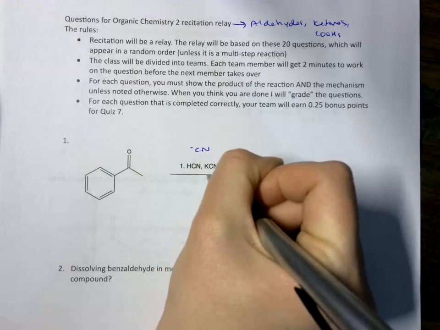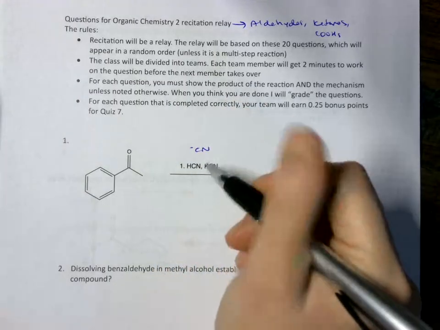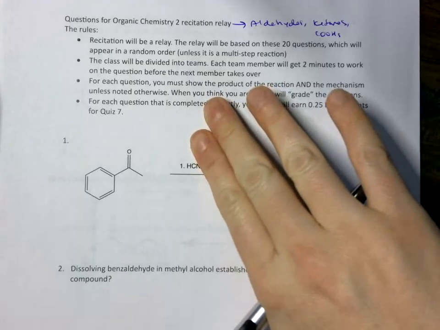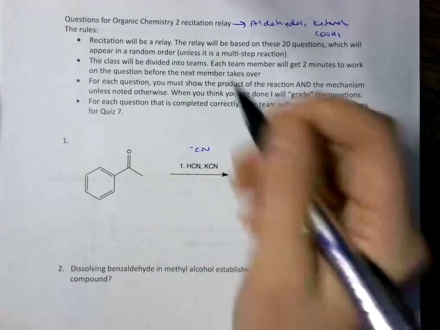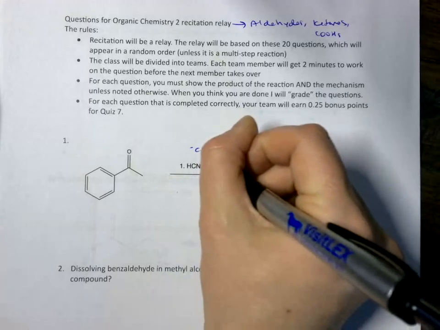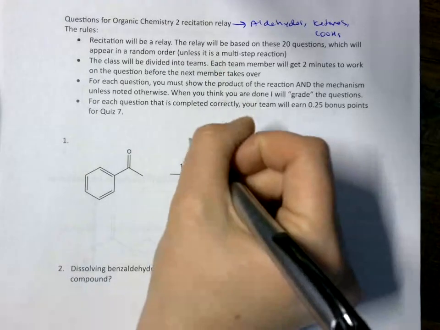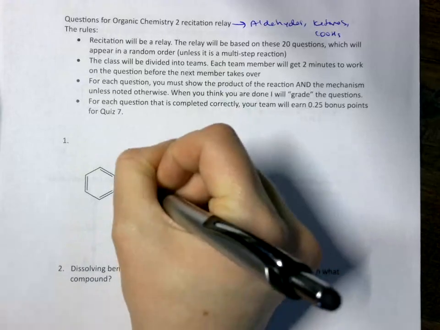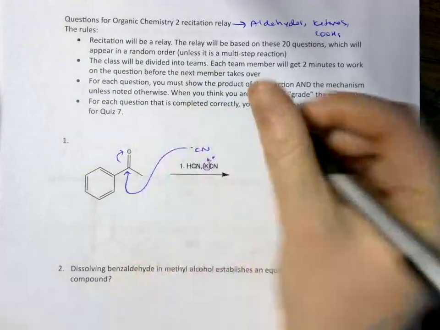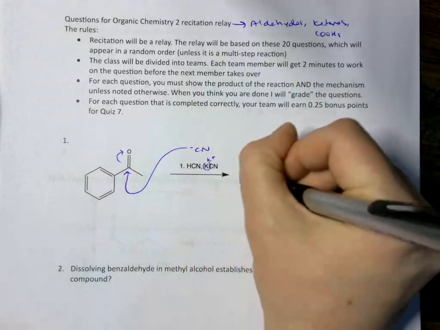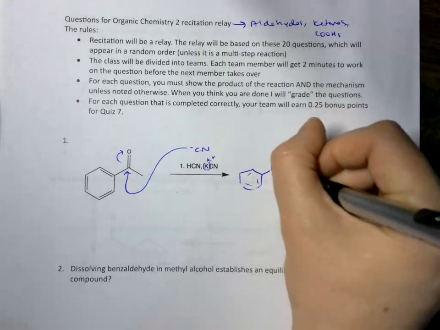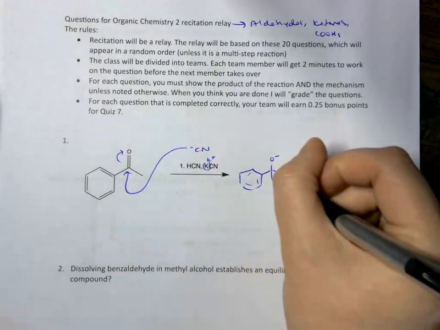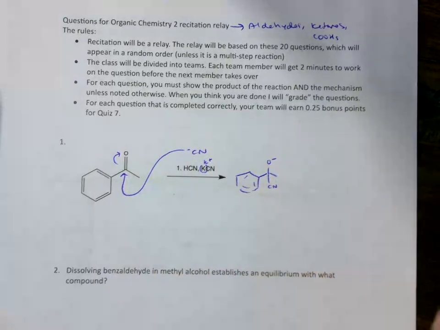When we have HCN and KCN, it can go either way. If you just had HCN, it could be acid protonated, but there's excess CN minus because of this K plus. So the CN minus is likely to attack first, and you would get an O minus with whatever R groups were already there, and your CN.